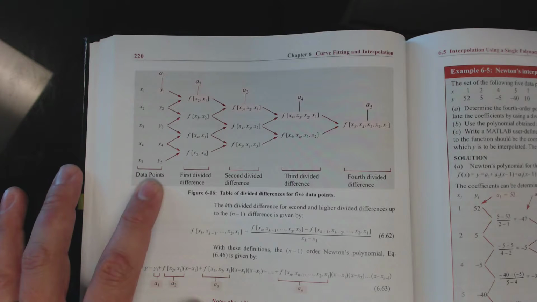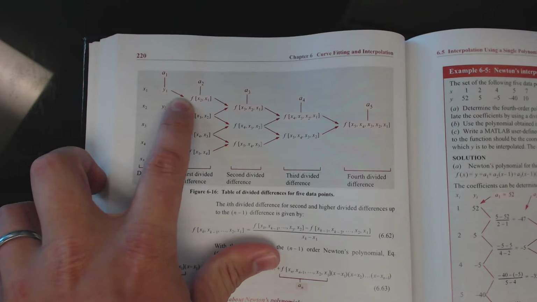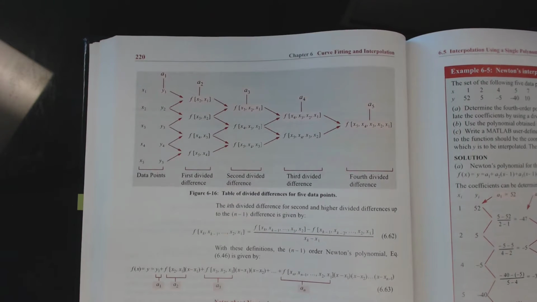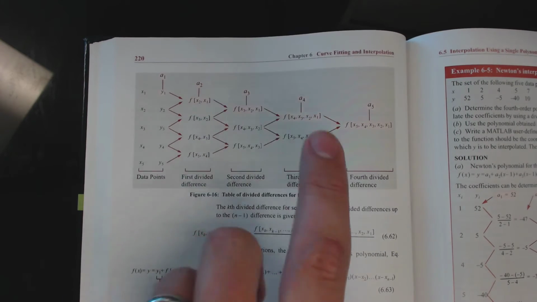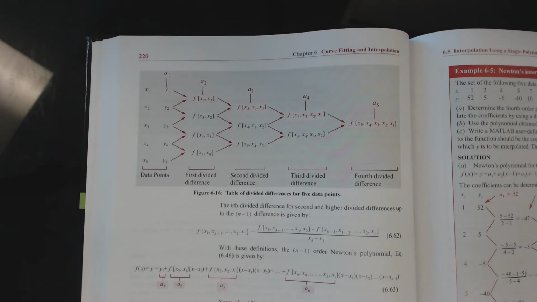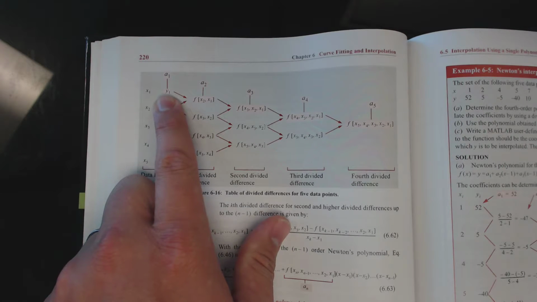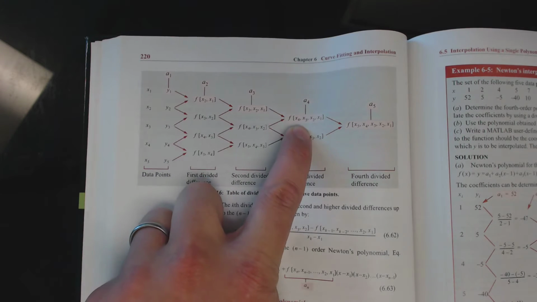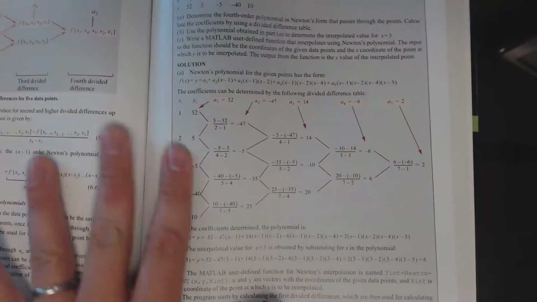Given a set of input data points, you write them in column form on the leftmost column, so your pairs of x1, y1, x2, y2, so on and so forth. And then you take divided differences once, twice, third, fourth, fifth, sixth, 50th, however many times you want to go about it, depending on how many data points you have to put a curve through. What's nice is that all of your A coefficients are read straight off the top row. This may not be immediately apparent, but let's skip over to the next page and look at the example.